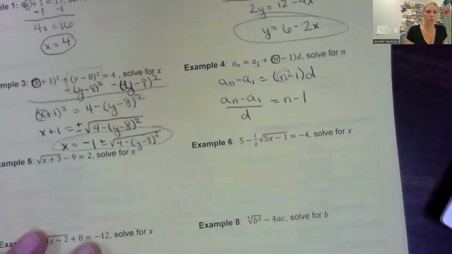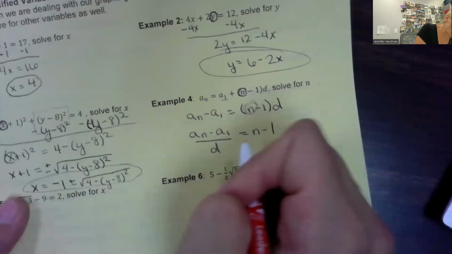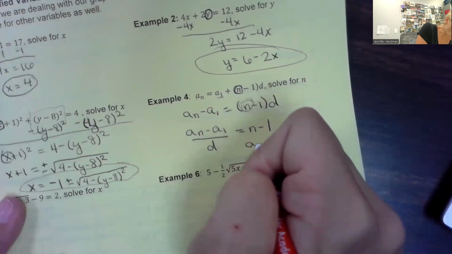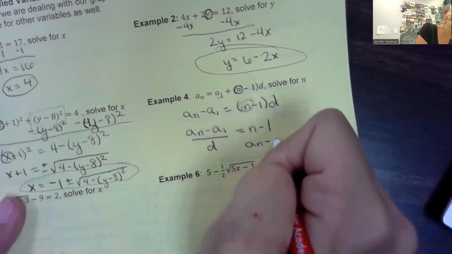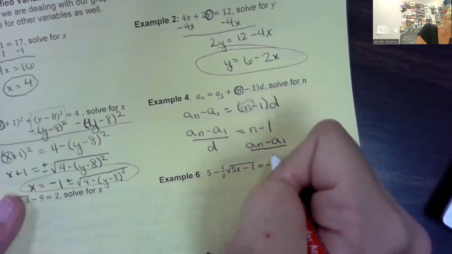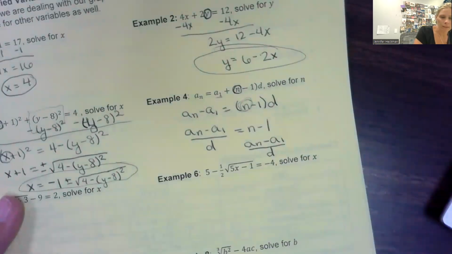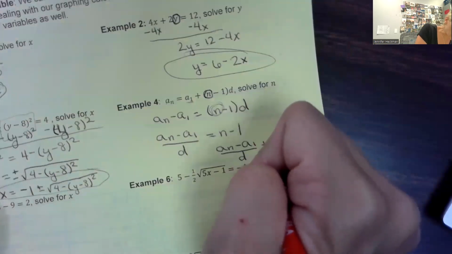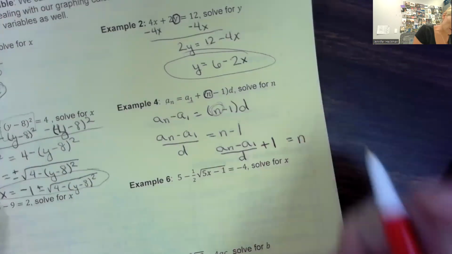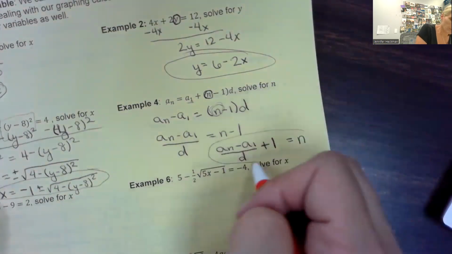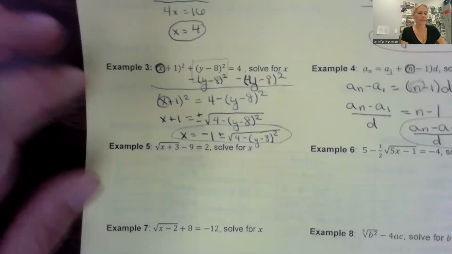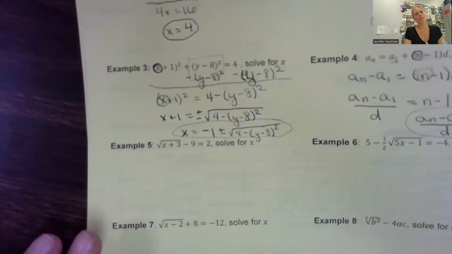Okay, next, get n by itself. How do you get rid of that 1? We add that. So I'm going to put it a little bit over here so I have room. Now, when we add the 1, that 1 is not divided by d. So make sure only the a subscript n minus a subscript 1 is over d. Then we have this adding 1, and that equals n. Okay, very good. I know a lot of examples, but I'm doing this on purpose.